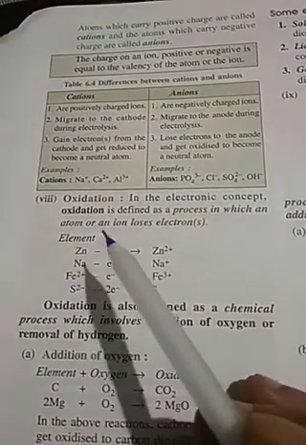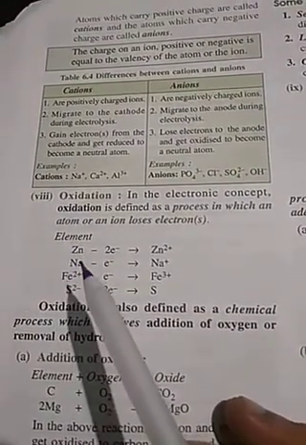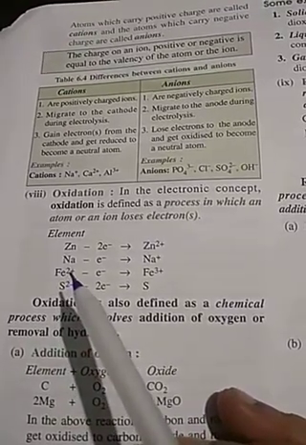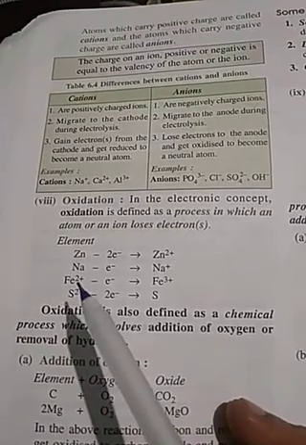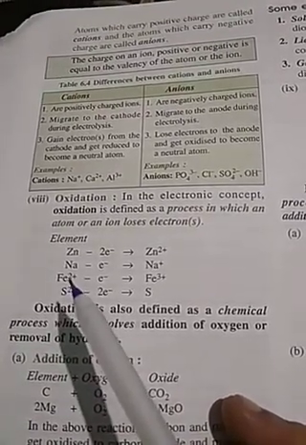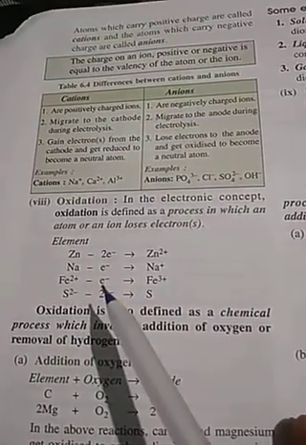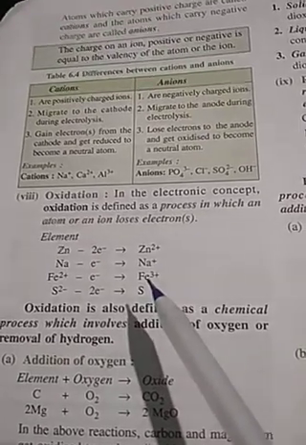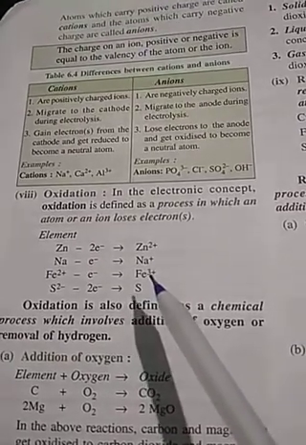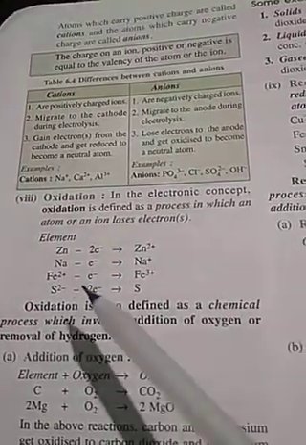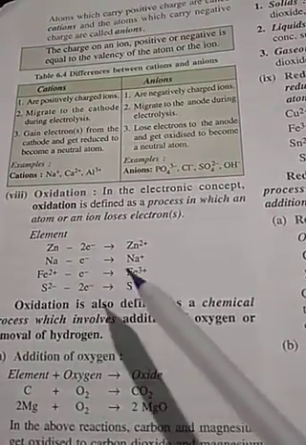Here is one more thing, atoms or ions. Likewise, this is sodium or zinc. Now this is Fe with two positive charges, iron in the ferrous state, it is the ferrous ion. When it loses one more electron, it becomes the ferric ion. These are the examples. So this ferrous ion is oxidized to ferric ion.